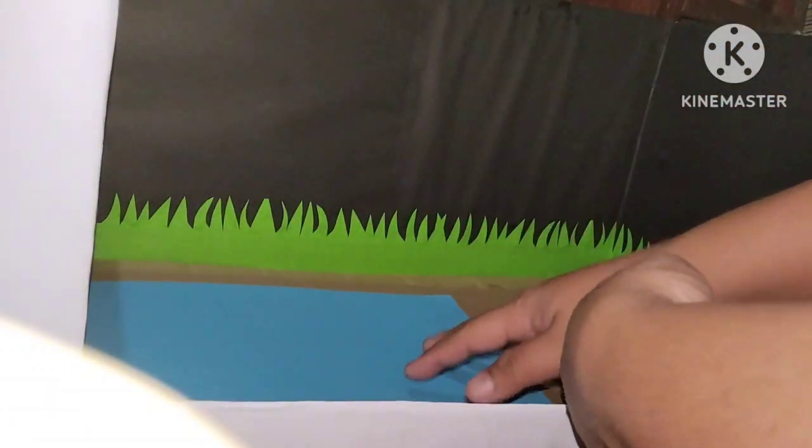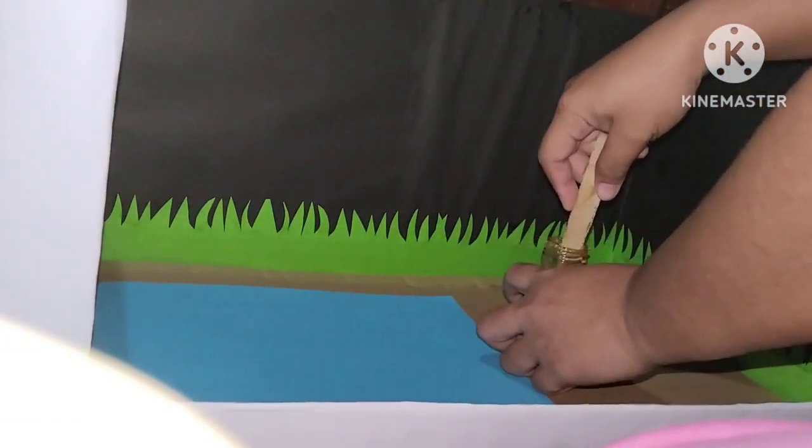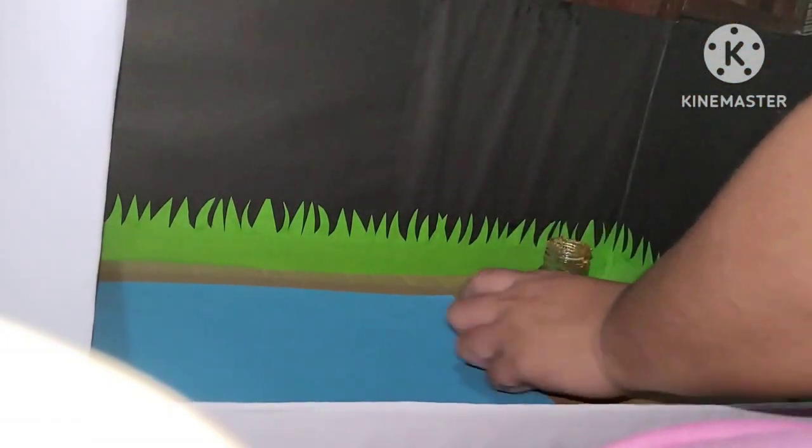So in order to make the flooring clean, I pasted a sky blue colored construction paper.